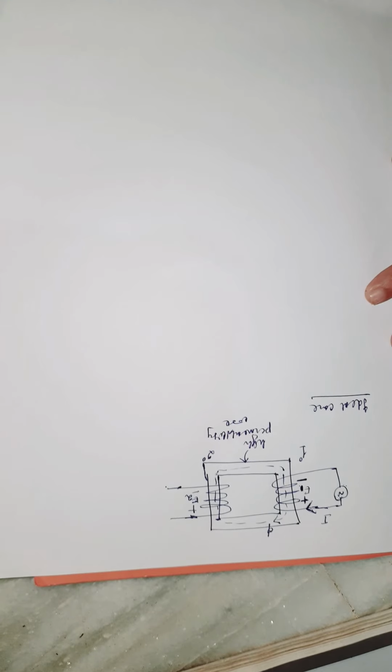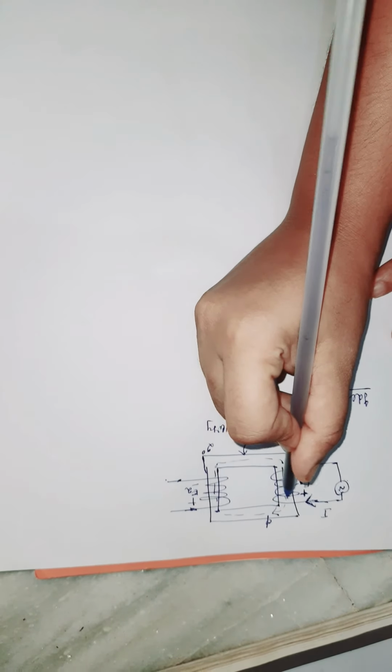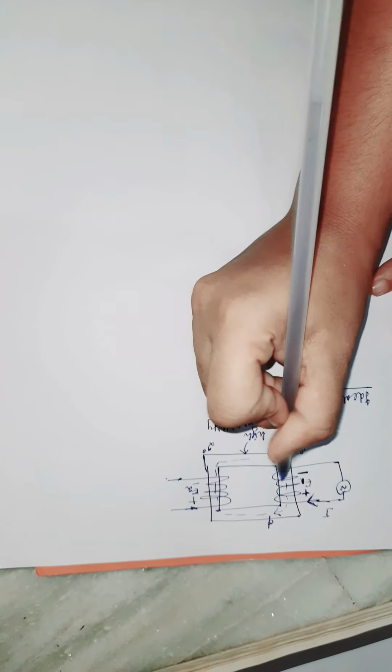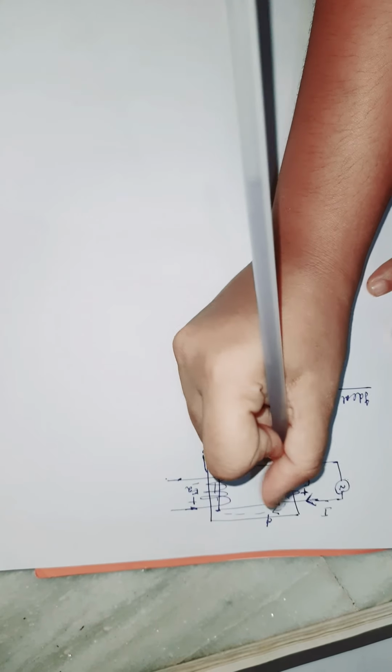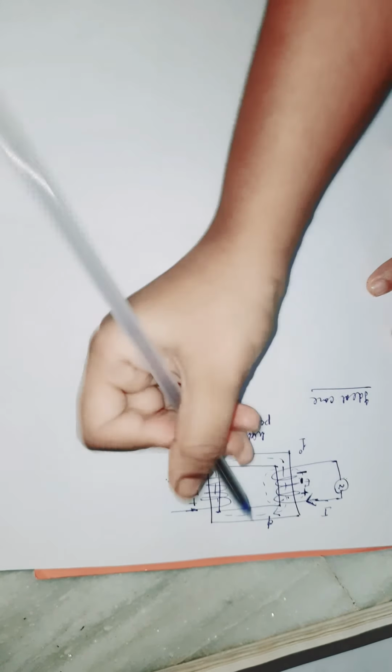But sometimes the leakage flux even links the winding, the conductor of the winding, or the stray losses might also induce current even in the tank, but such losses are very small. But now we are going to consider just the ideal case.